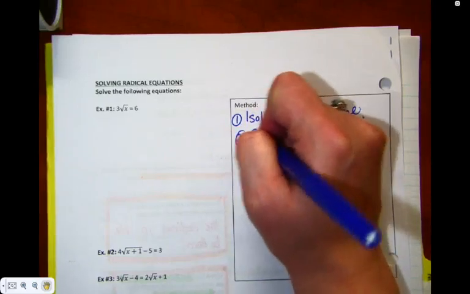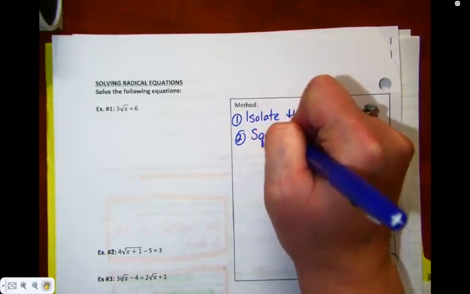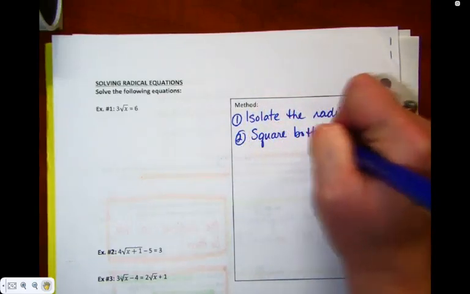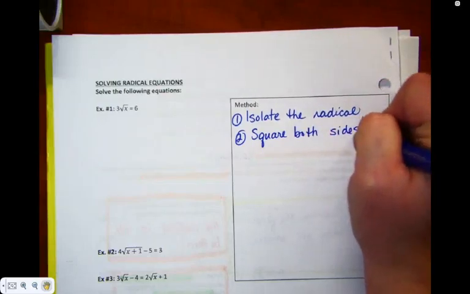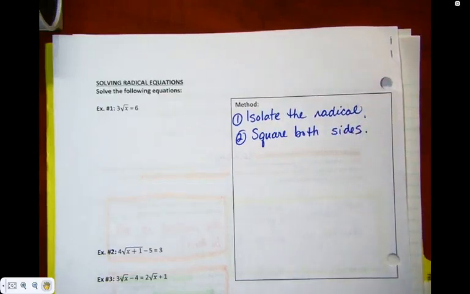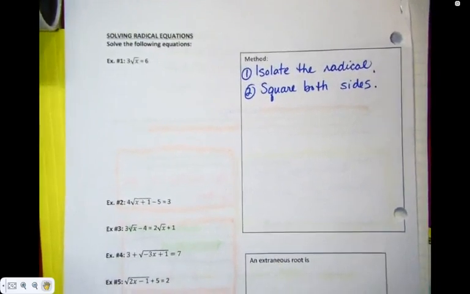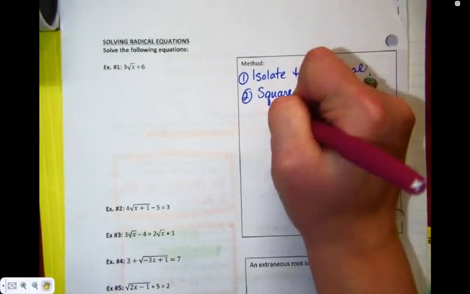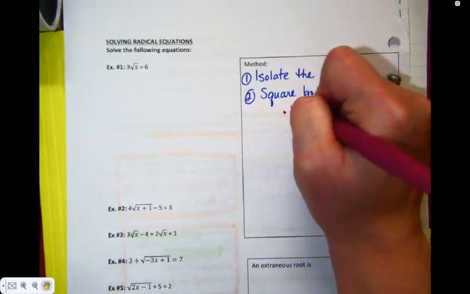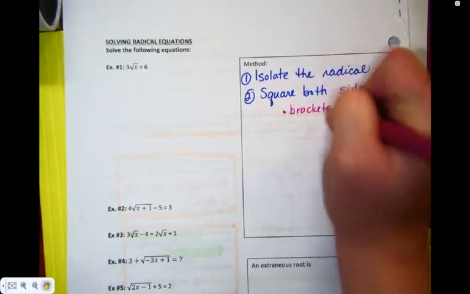Step number 2, square both sides. I'm going to make 2 little notes under step 2, and I'm going to use my red pen, which I guess is pink because I can't find my red one. First one I'm going to make is brackets, which I'll explain when we do an example.